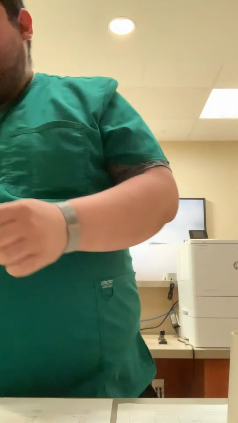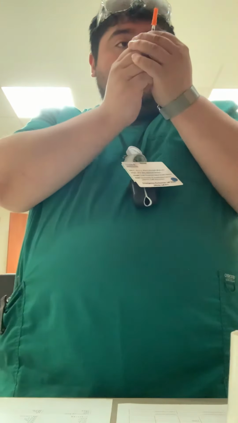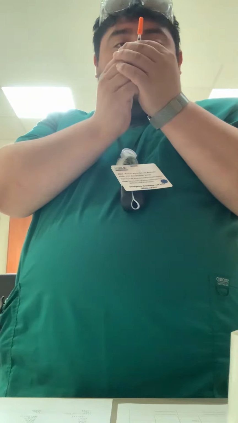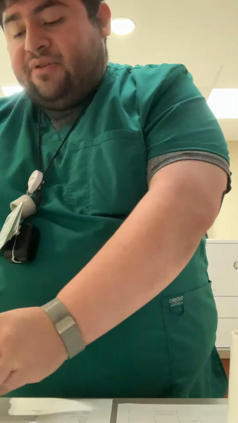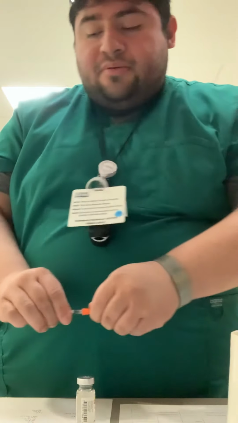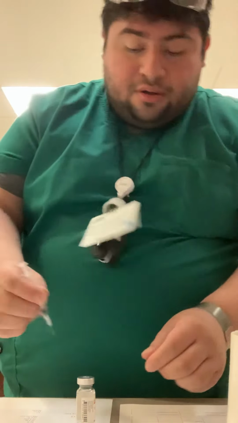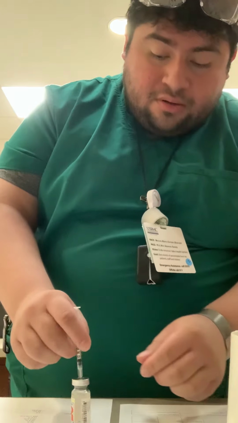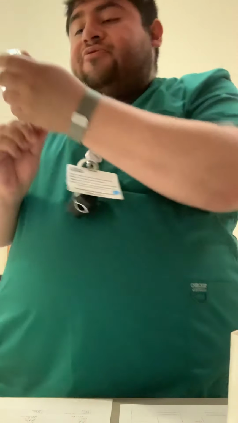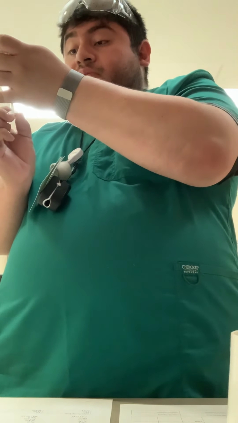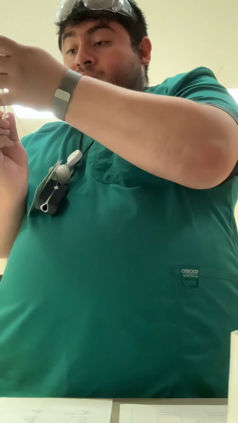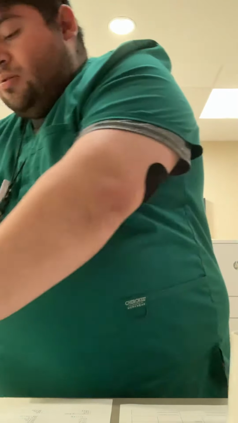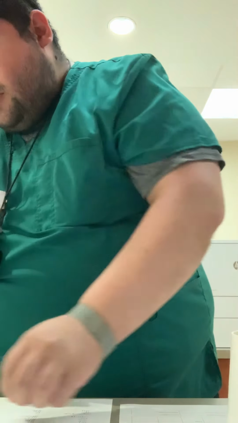Alright, so now it's the regular insulin. So what I've done, I've pulled back to 4 units. I'm gonna go to my vial, take off the top, clean off the top, uncap, press down, push air, flip it upside down, draw up 4 units. Pulled 4 units.